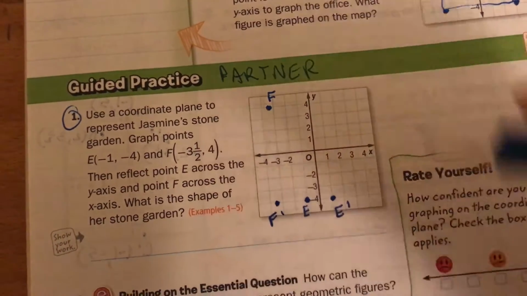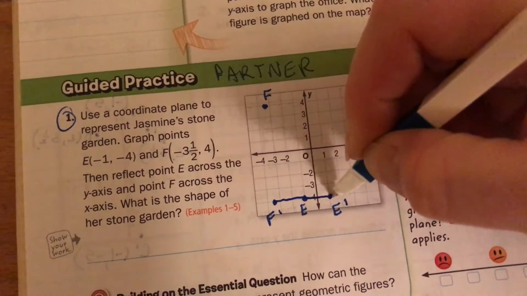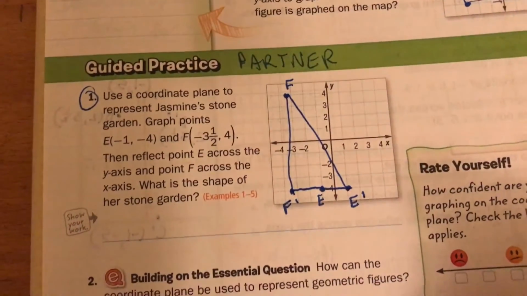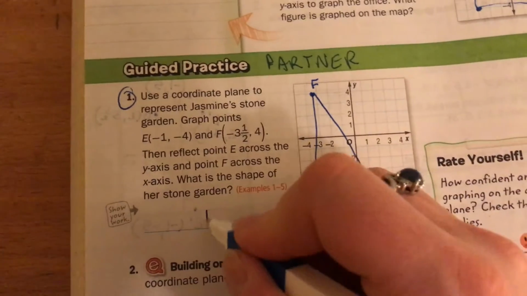And what's the shape of this? Well, I guess these are all in a row. This is here. This is here. So that looks like a triangle to me.